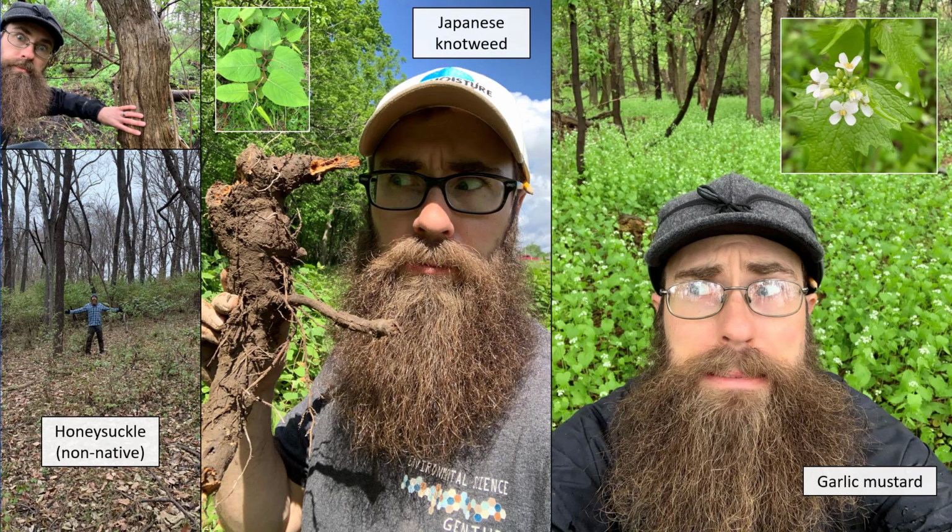There's a ton of them out there, and I'll provide some resources on how you can train your eye to see these and start identifying them and start working to control them in these areas. But honeysuckle, Japanese knotweed is very scary. I've seen this more and more. You can see the rhizome there. It's got a lot of underground energy. It's very hard to control. It tends to be in riparian or streamside areas.